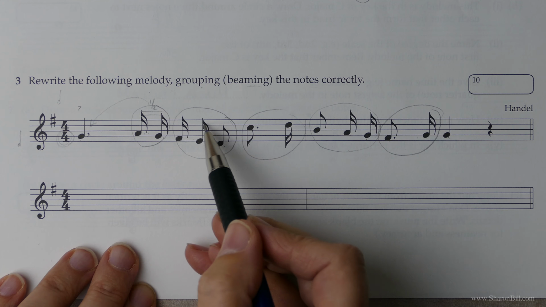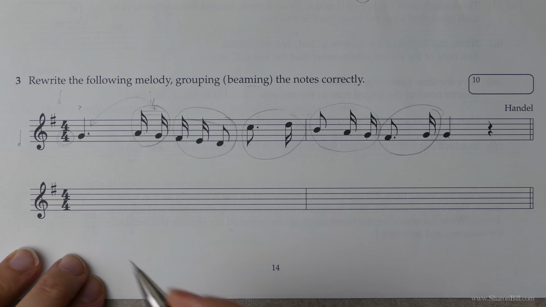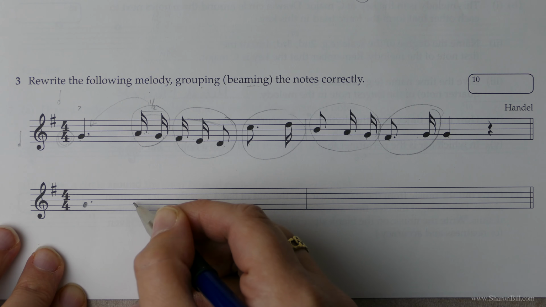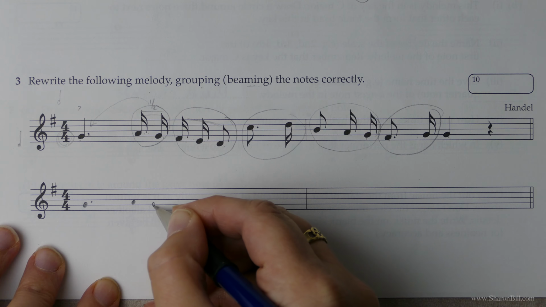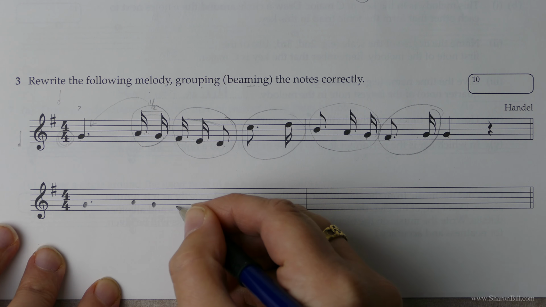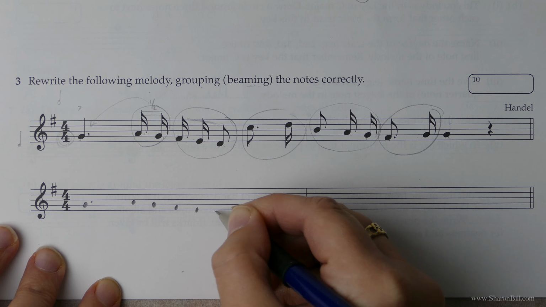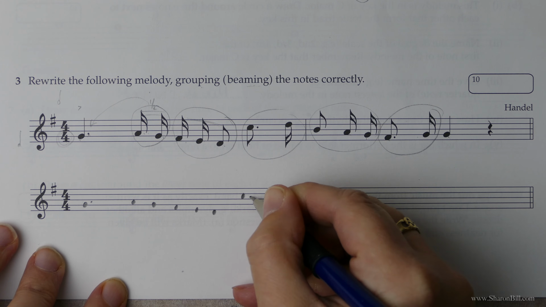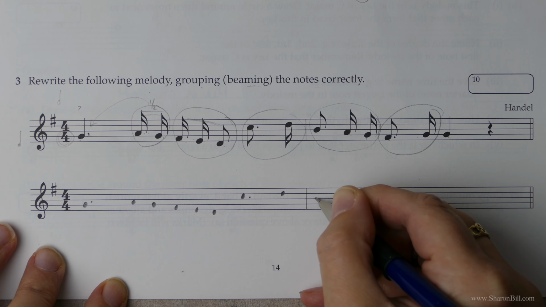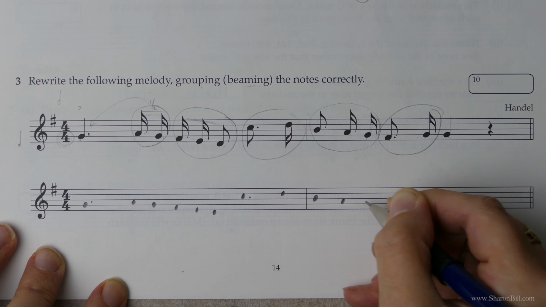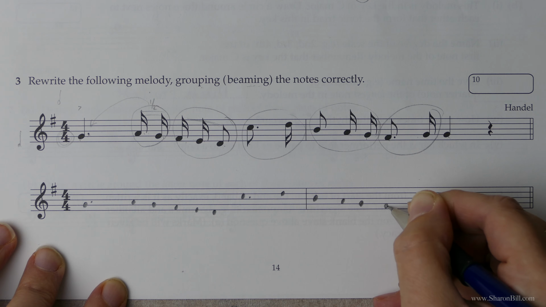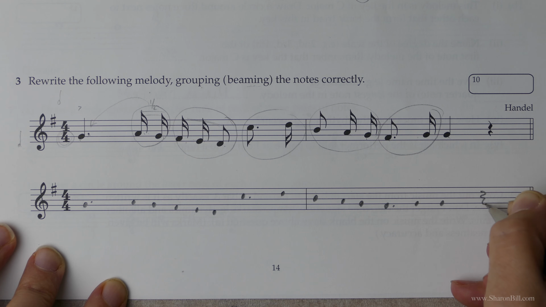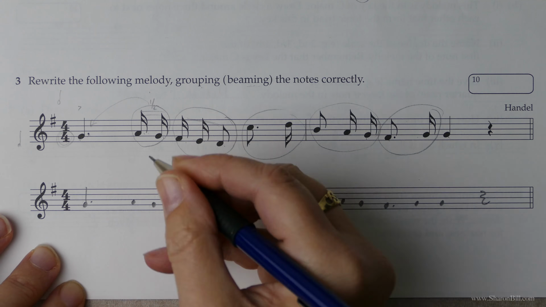Now we just need to beam these as we've just grouped them. So what I'm going to do is, first of all, I'm going to get the note heads in place, just so I've got one less thing to worry about. And I'm keeping everything pretty much aligned with theirs as best as I can. That way I know I'm not going to be running out of space, and also I'm not going to lose track of where I am and end up copying the wrong note and getting confused. There's enough to be thinking about without worrying about getting lost. So that's it. So now I can start thinking about the stems.